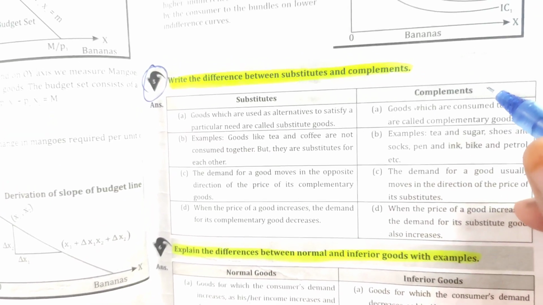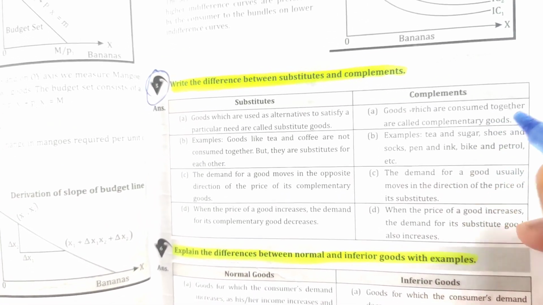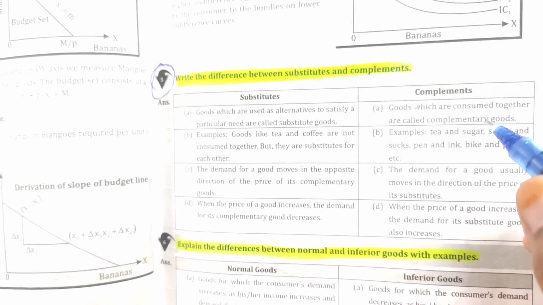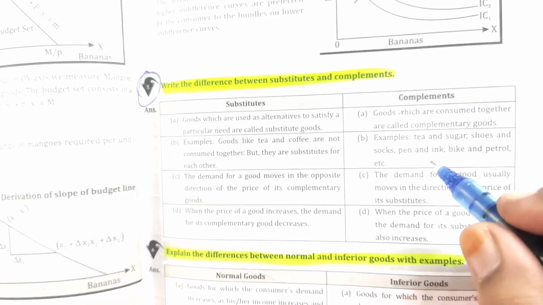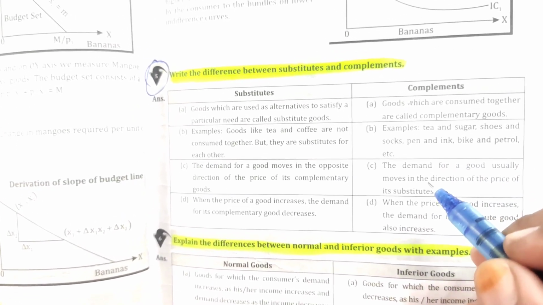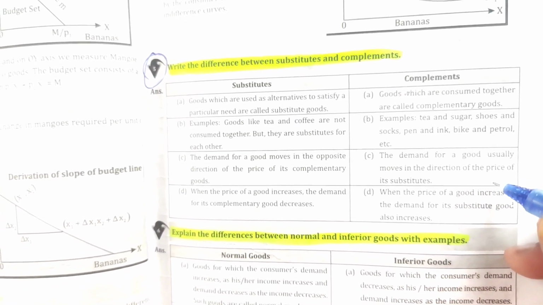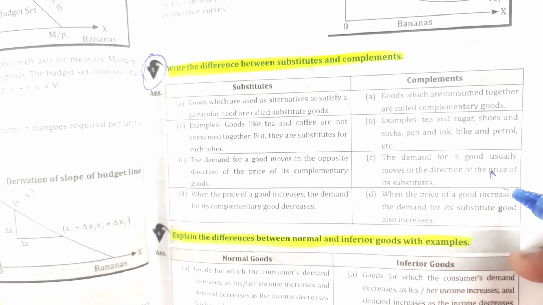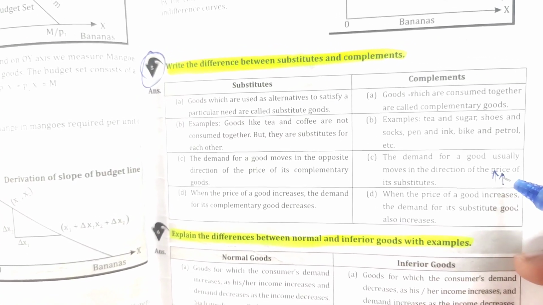Complementary means goods which are consumed together, which are not alternatives but consumed together, like burger and ketchup, bread and jam. So these are all complementary goods. Tea and sugar, for example, you need to give. After that, here they always go in the same direction. When the price of petrol increases, then the demand for bikes and all will fall.